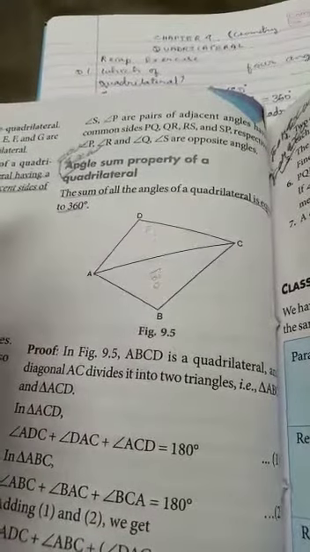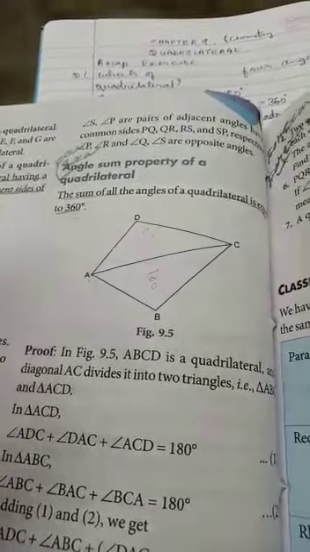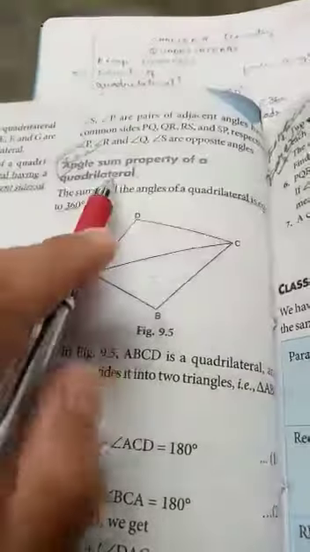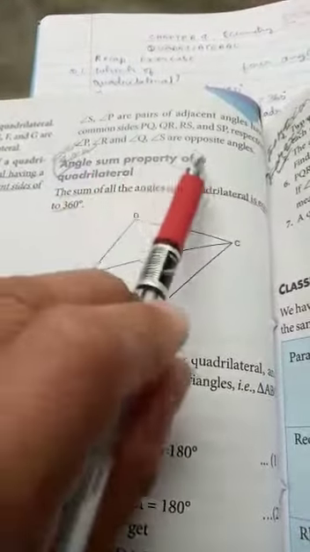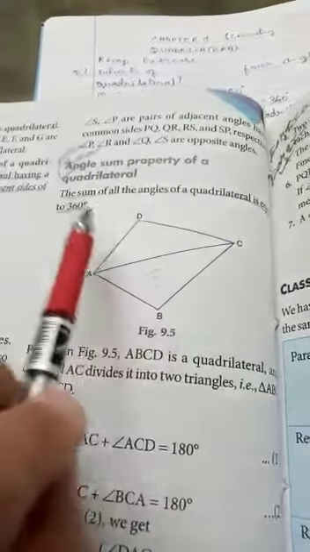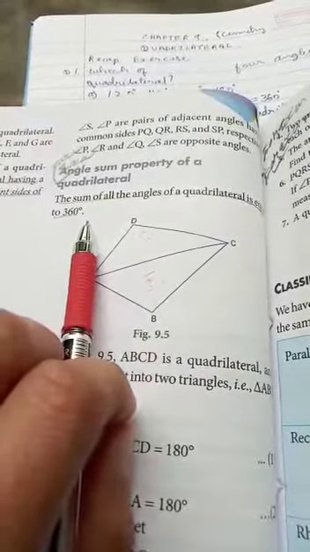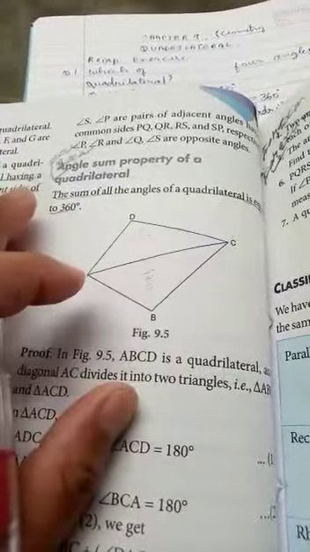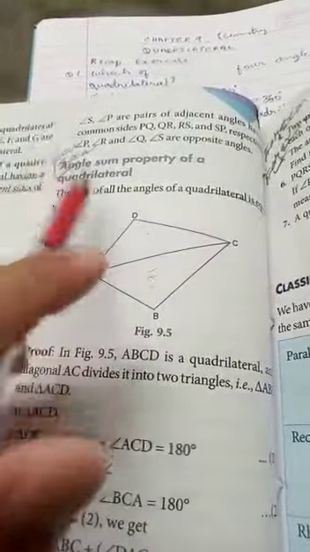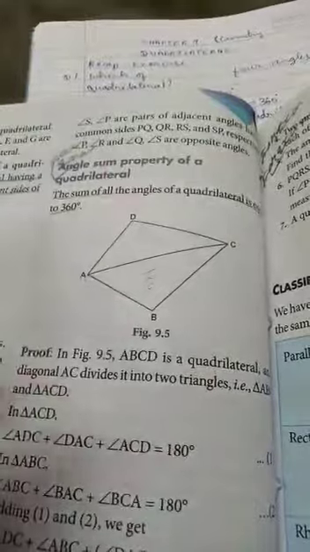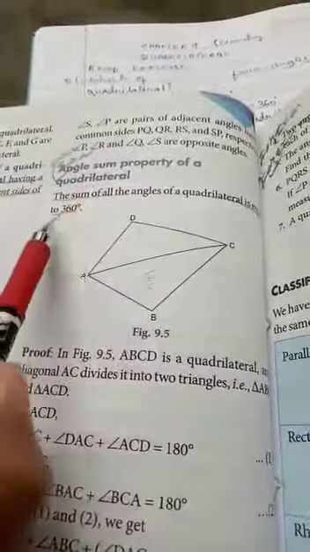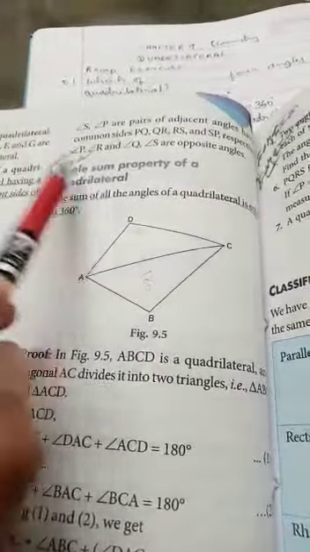If you have four angles and you add them and get 360 degrees, we call it a quadrilateral. But if the sum is less or more, it is not. This property we call the angle sum property of a quadrilateral. The sum of all four angles is 360 degrees. In a triangle, three angles equal 180 degrees, that is the angle sum property of a triangle. But now we have four angles, and if we add, we get 360 degrees. That is the angle sum property of a quadrilateral.